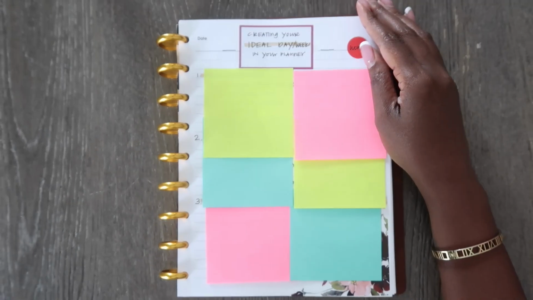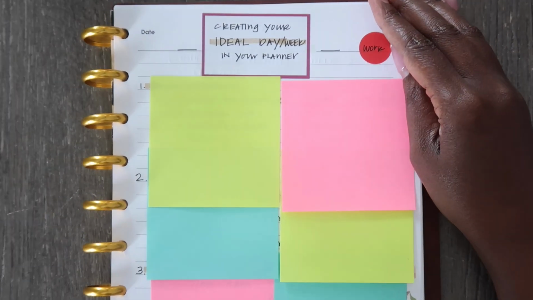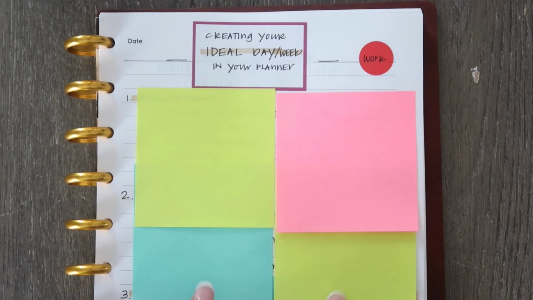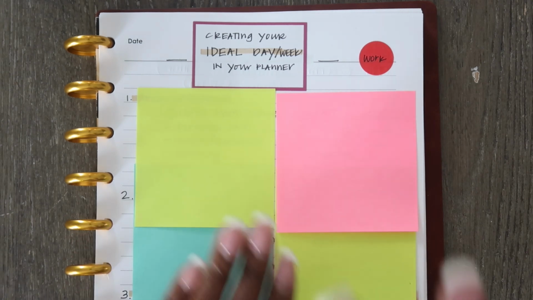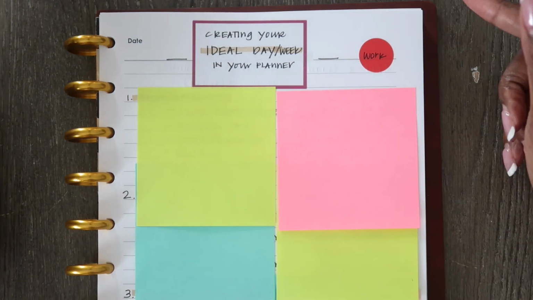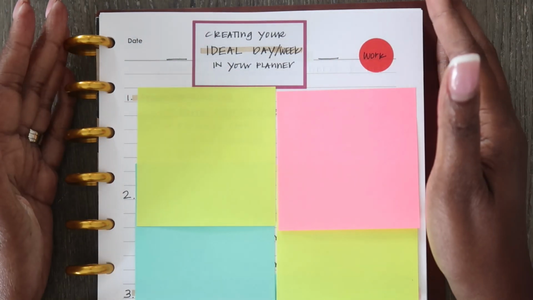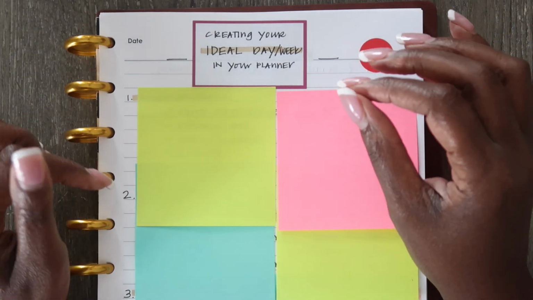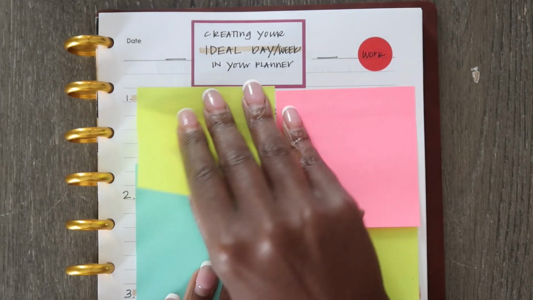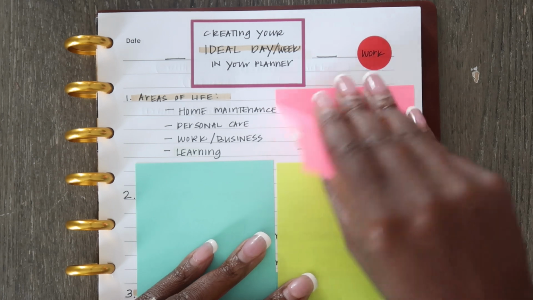So I wrote down some notes here and I have added some post-it notes so that we can walk through each one of my steps. And there are 3 main steps to completing this process. And hopefully it gives you a strategy of how to do this process on your own. So my very first step is to think of your areas of life.